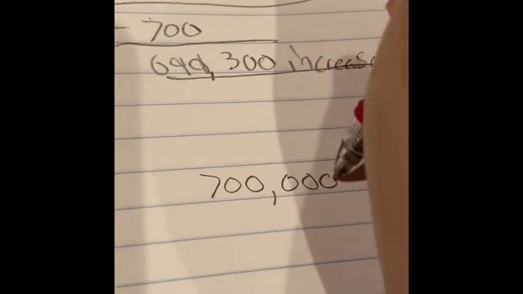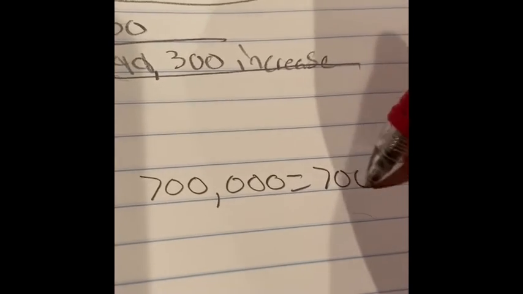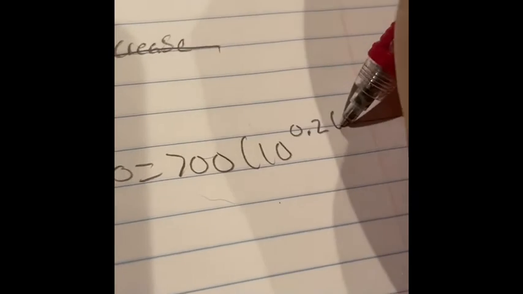All right, so now I'm just going to write the full problem out for you guys now that we've calculated all the values. So this is what it should look like.